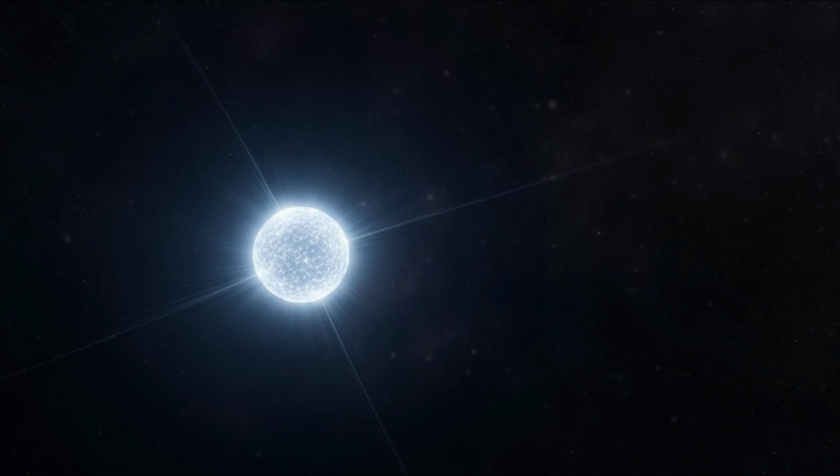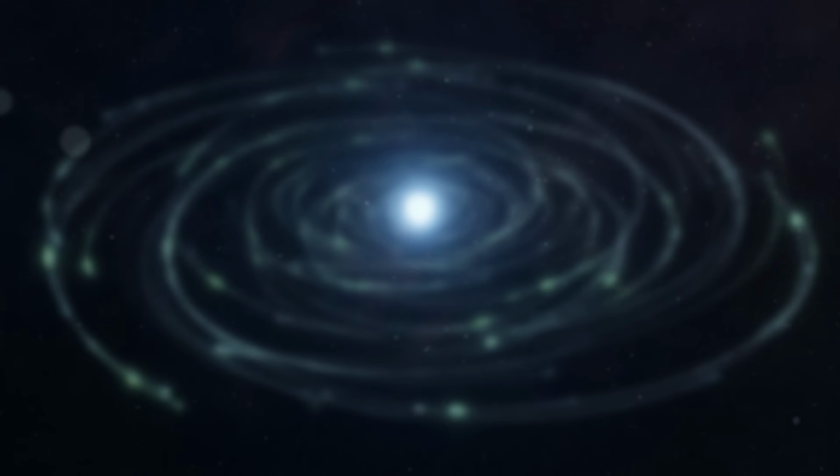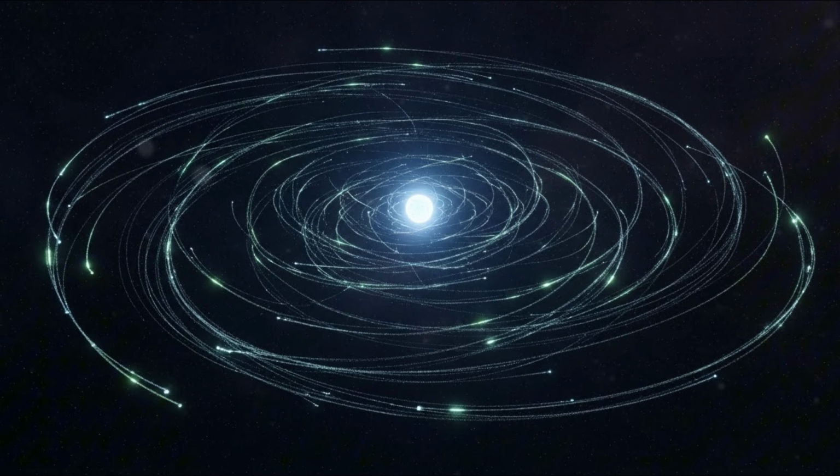You sense the universe's consistent rules at work, even under conditions that seem beyond imagination. You begin by considering a neutron star in a binary system, orbiting a companion star. Its motion is influenced by gravity, causing the companion to move in response. By carefully tracking these motions, astronomers can calculate the neutron star's mass using Newtonian mechanics and general relativity corrections.